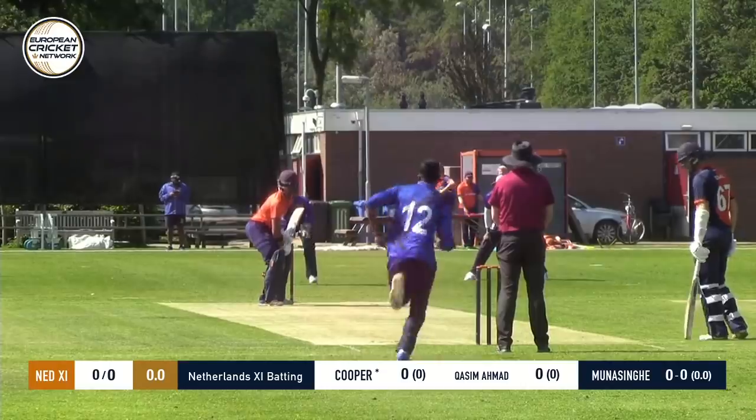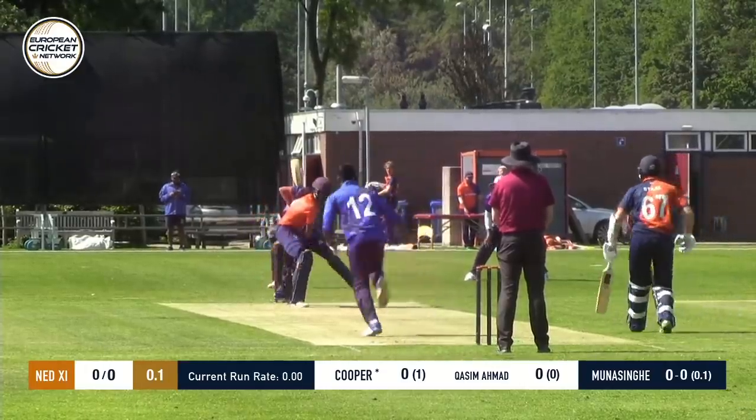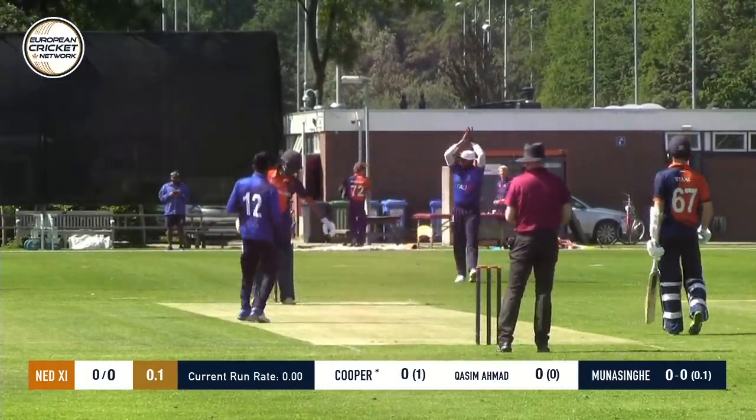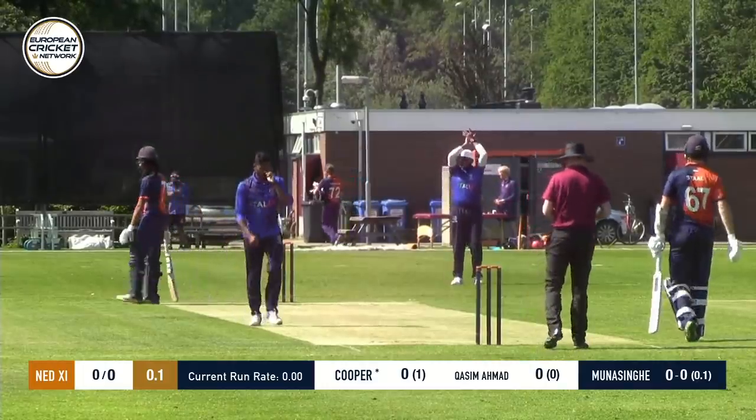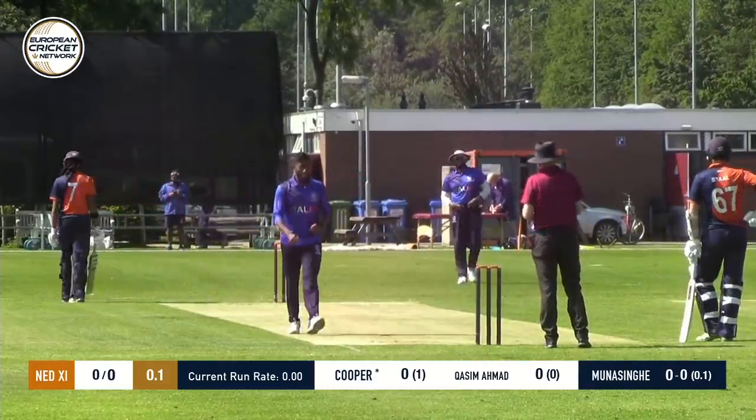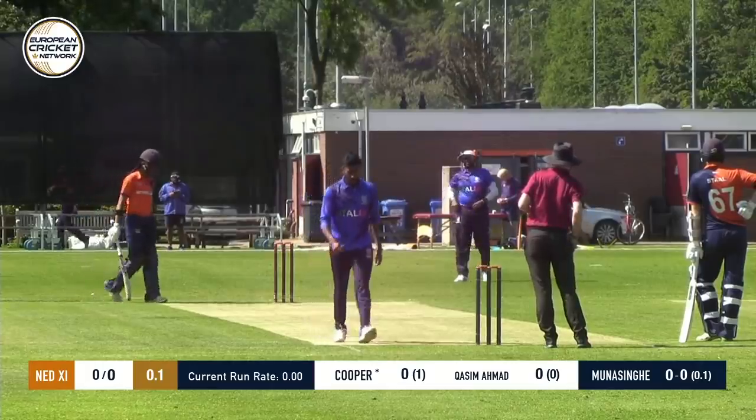So here we go, first ball of the day. Menasinger through the keeper. Oh, a bit of movement in towards the batsman there. He wisely watches it go past his off stump. And we're underway.